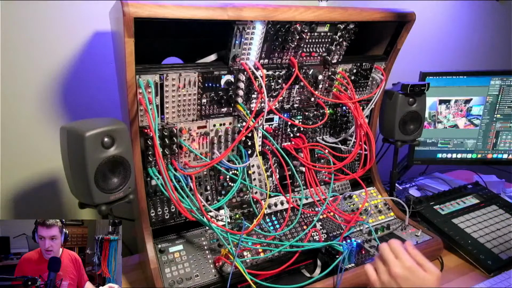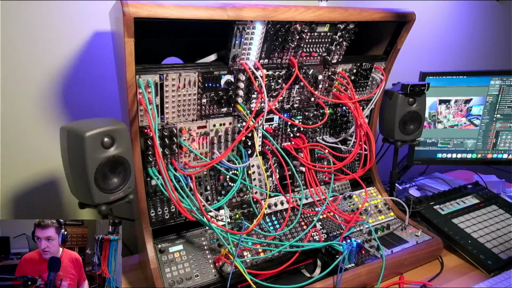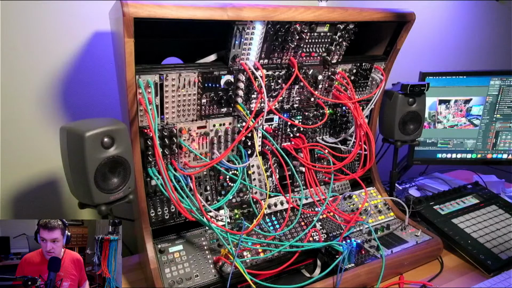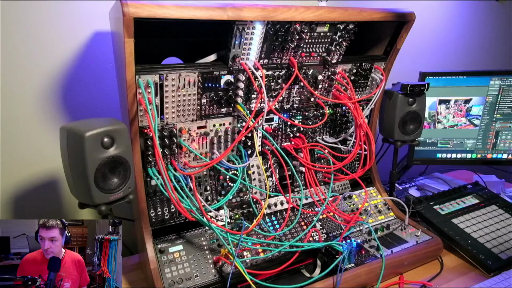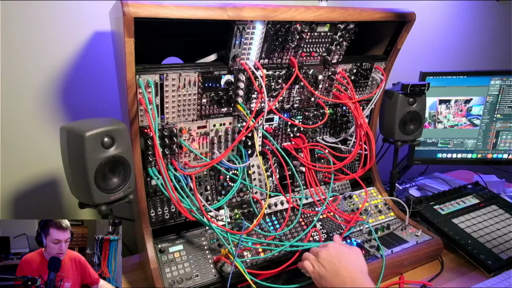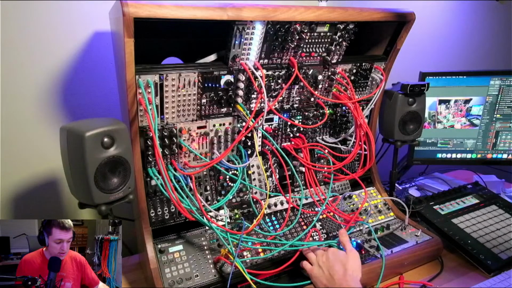Cool. And it's probably worth checking, I don't know, if the knobs on Grids act as an attenuator when there's a CV patched into it. If anybody knows in the chat, feel free to let me know. We can just mess with that actually.